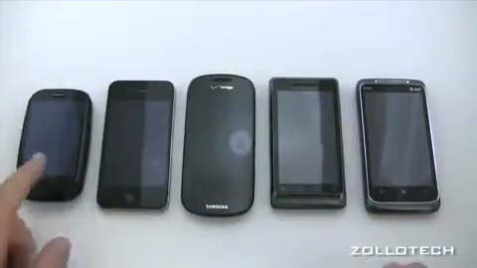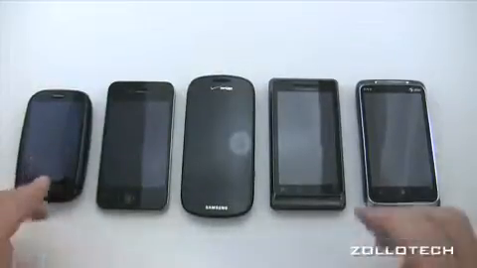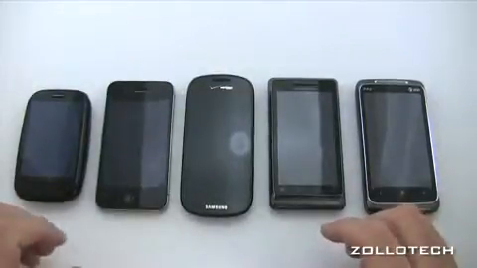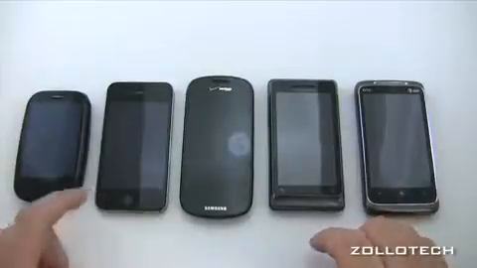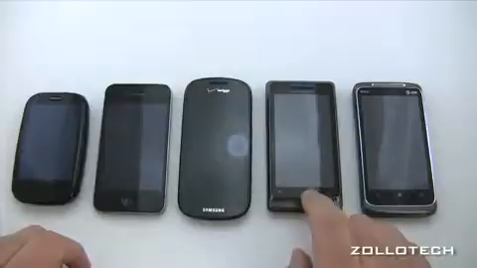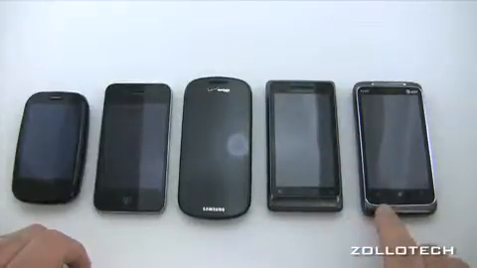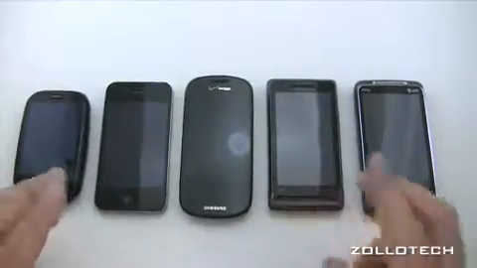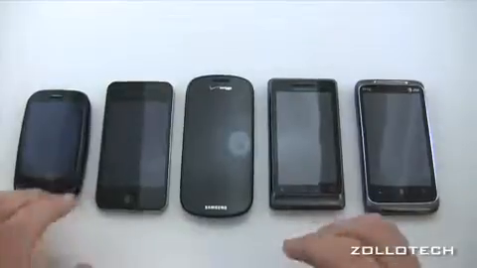And so what we have here is the Palm Pre Plus. Still not out of the running, they're updating it and coming out with new Palm Pres. We have the iPhone 4, the Samsung Continuum, the Droid 2, and the HTC Surround. So we've got two Droid phones because they kind of do things a little bit differently. So let's get into the music.